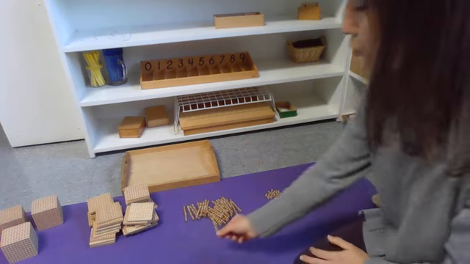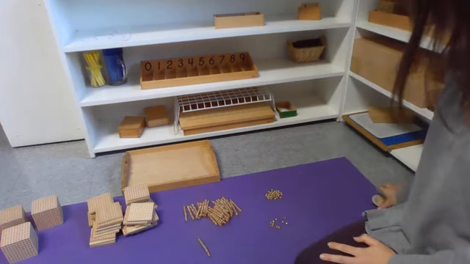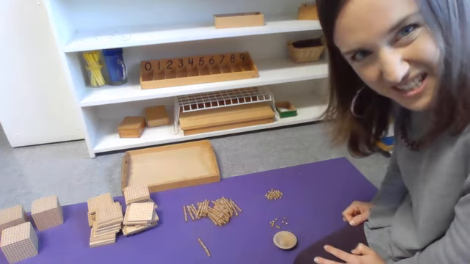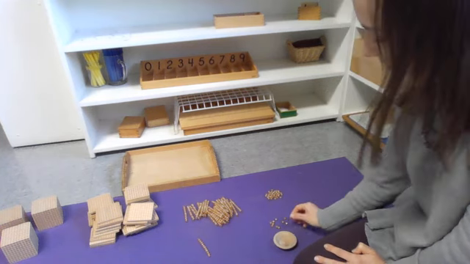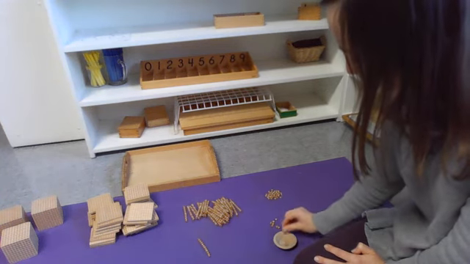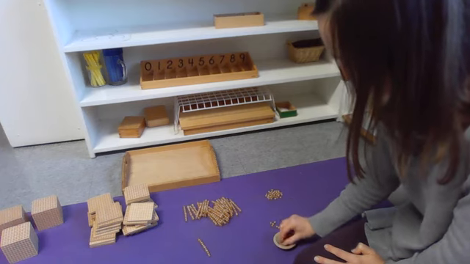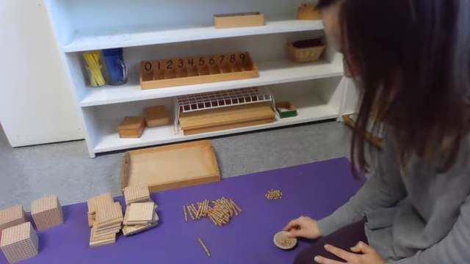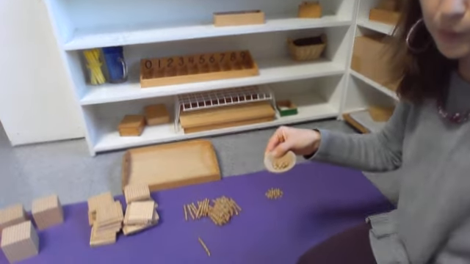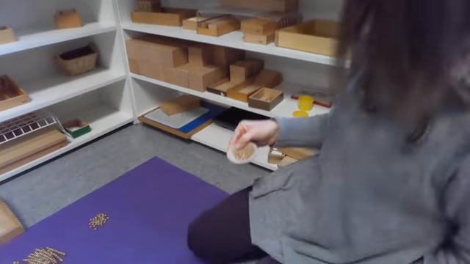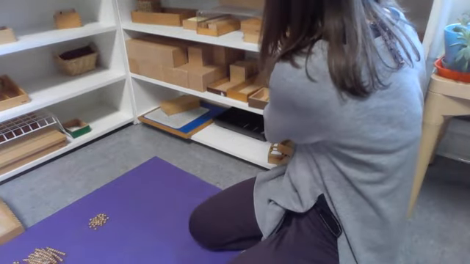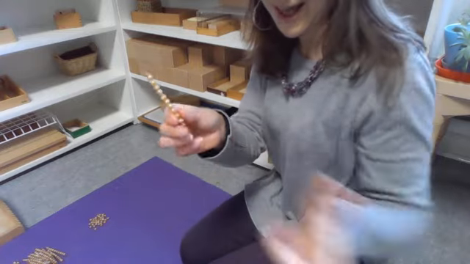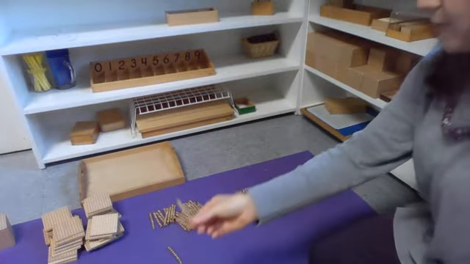So I am going to trade my 10 unit beads for a 10 bar. Is that changing the amount? No, it's still 10. We're just regrouping it. So let's count. 1, 2, 3, 4, 5, 6, 7, 8, 9, 10. So I'll take my 10 units over here to the shelf, and I will bring back a 10 bar. So I still have 10, we just grouped it in a different way.